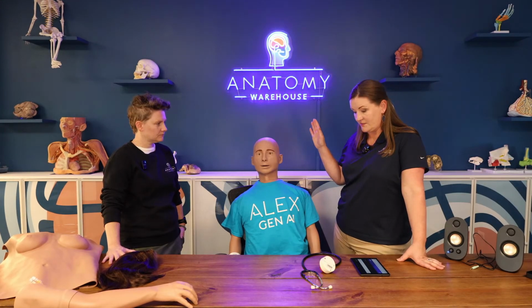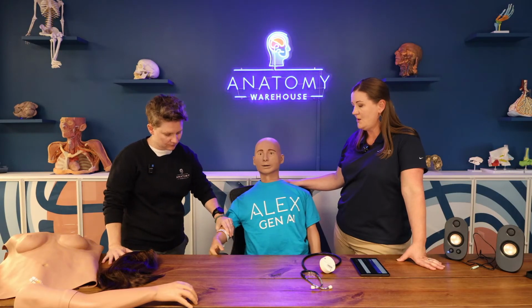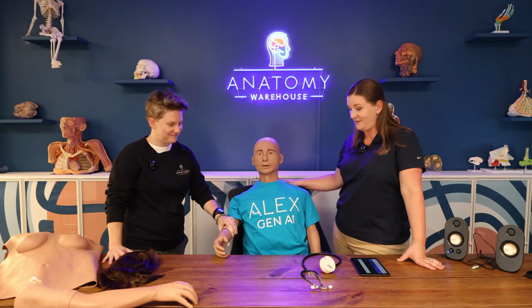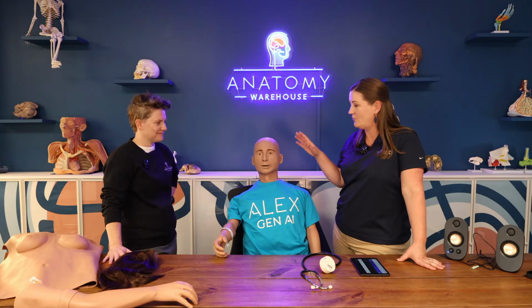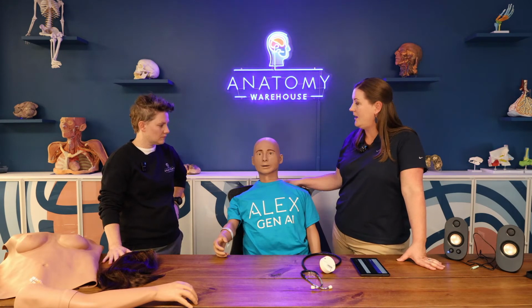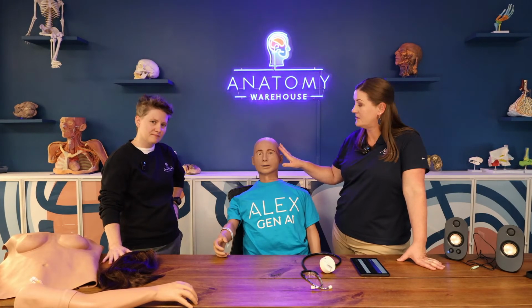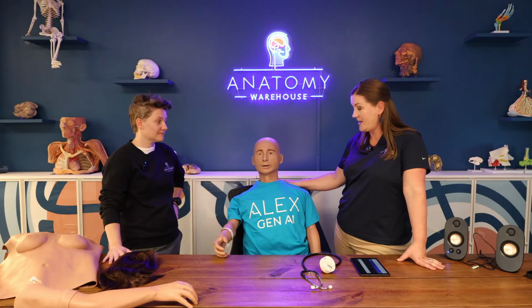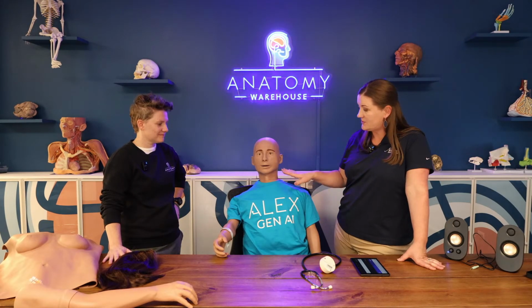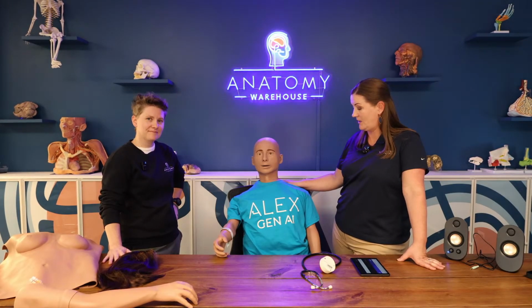Alex is a full body mannequin, and he has a lot of different features, from fully articulating arms and legs to pulse points throughout. He does have a fully intubatable airway. He has other features that are specific to the software and specific to Alex in the form of an iris camera in his right eye. He also has independent breathing and chest rise.